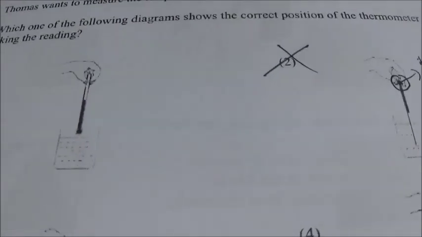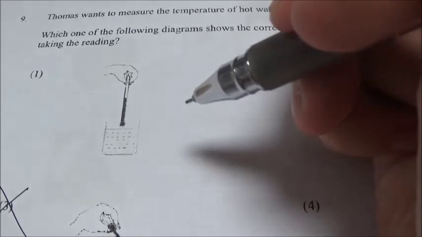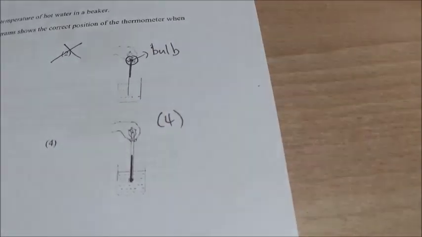So this number 3 is also out. Okay, you look at number 1. Number 1 is not even touching the water. How does it measure the temperature of the water? So your option must be number 4. Question 3, answer is 4.